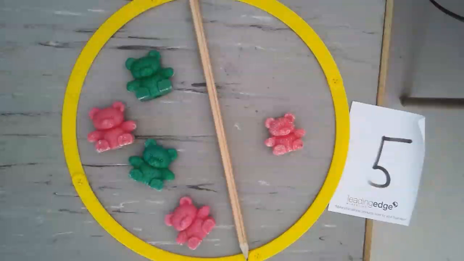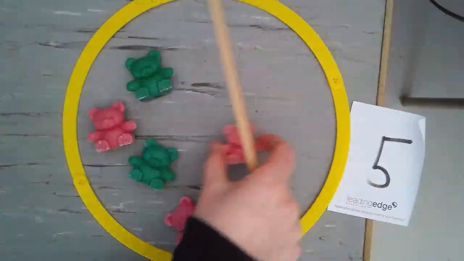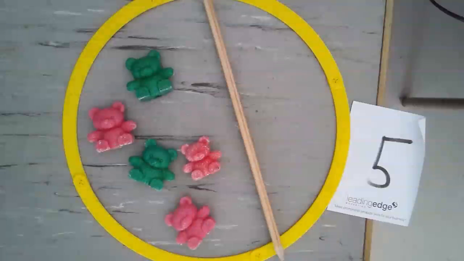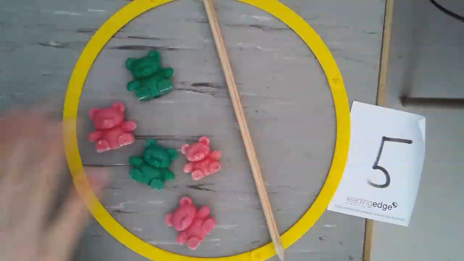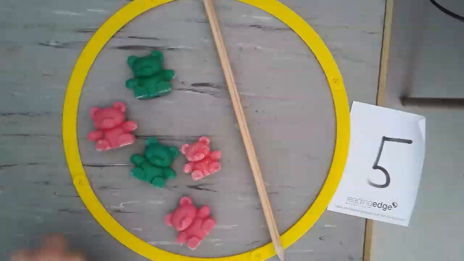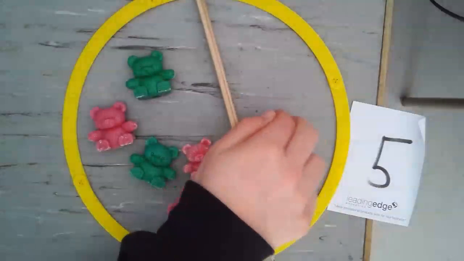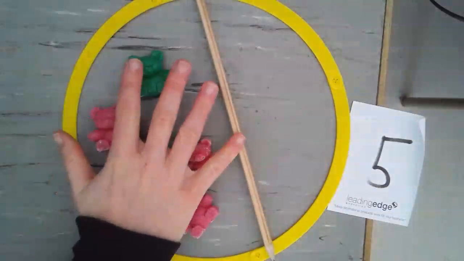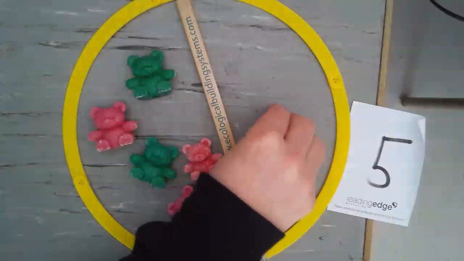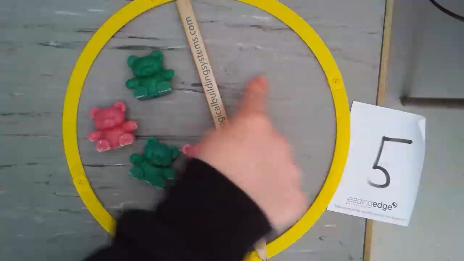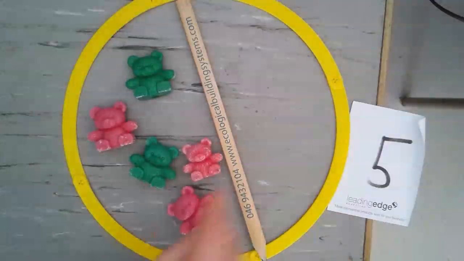Very good. Well done. Now, I could just divide them into 2 subsets of bears, no bears. Let's count how many in our subset of bears. 1, 2, 3, 4, 5. Let's count how many in our subset of no bears. None. So 1 subset of bears, 1 subset of no bears. What does that tell us about 5? 5 is the same as 5 and nothing. Well done. 5 is the same as 5 and nothing.